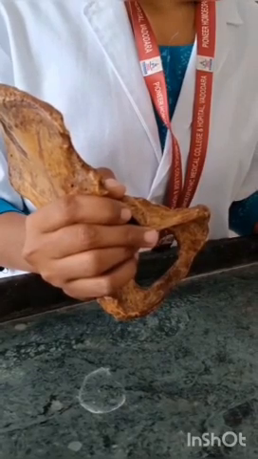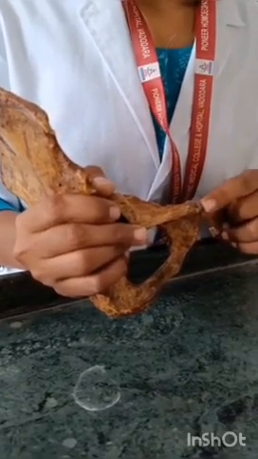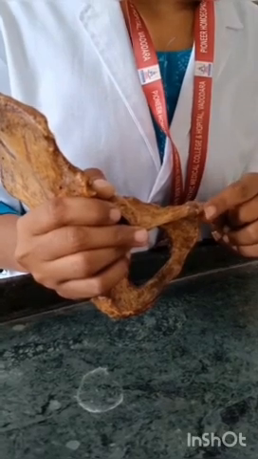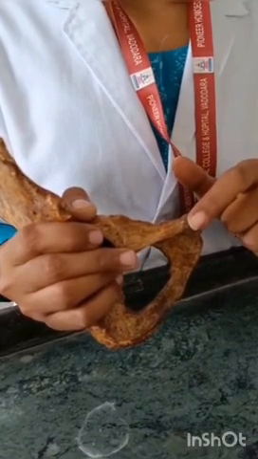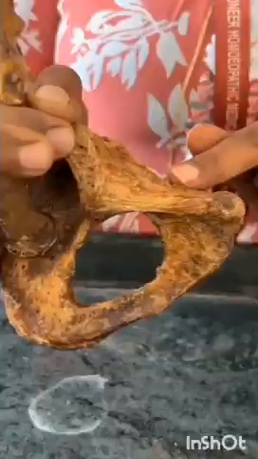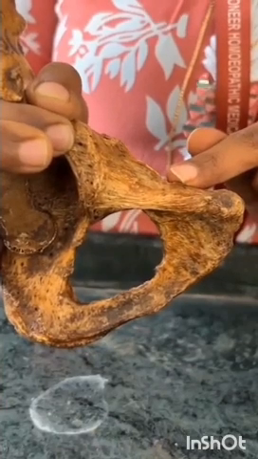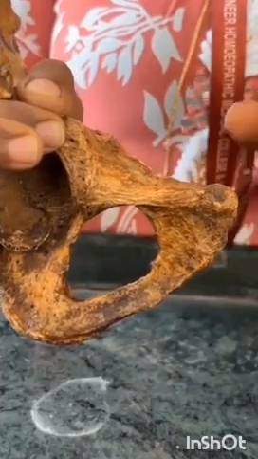Attachments of the pubis on the pubic crest. Its medial part is crossed by the medial head of the rectus abdominis, and the lateral part gives origin to the lateral head of the rectus abdominis and the pyramidalis muscle. The pubic tubercle gives origin to the ascending loop of the cremaster muscle.